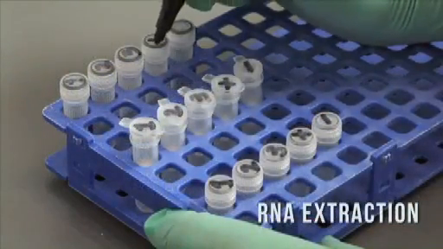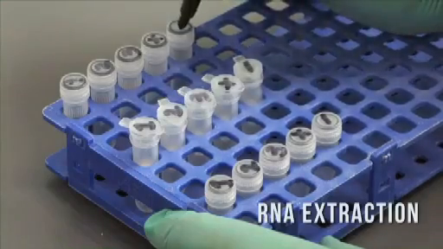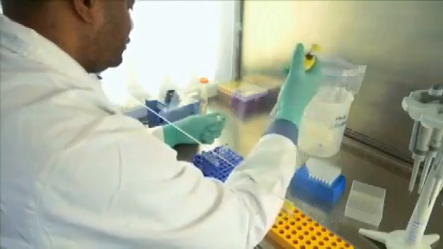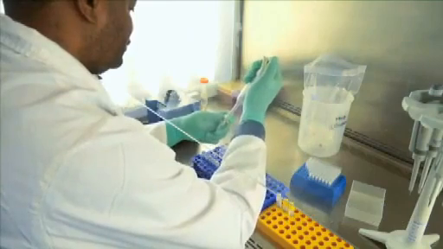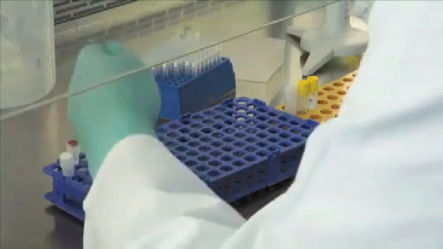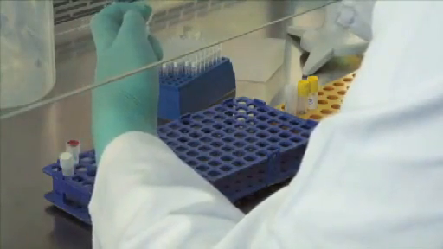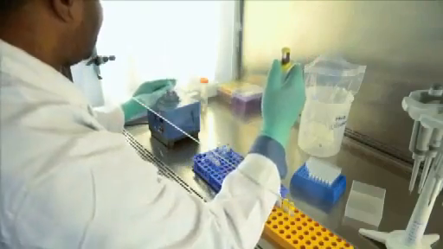HIV RNA is extracted using the antiretroviral RNA kit. The method uses columns to trap and clean precipitated RNA. At this stage, always include positive and negative controls.